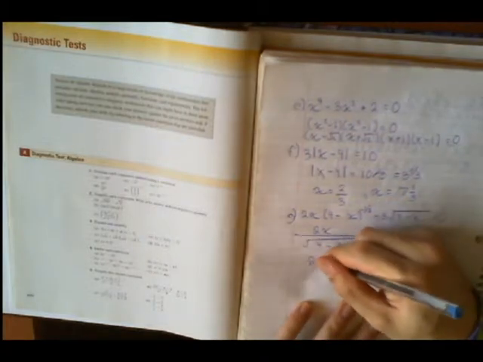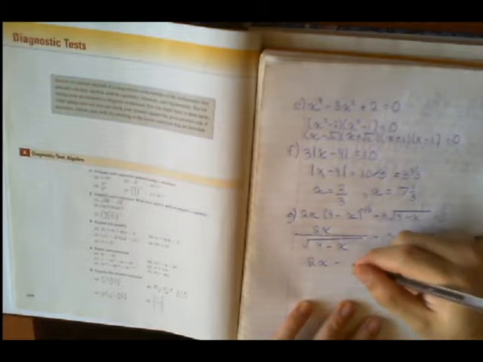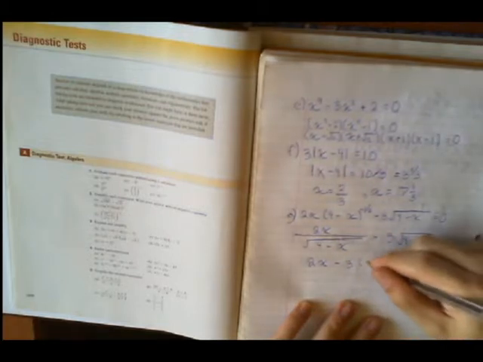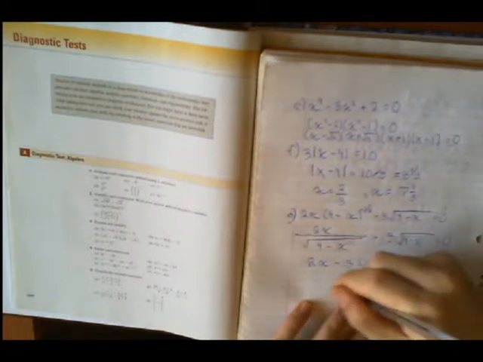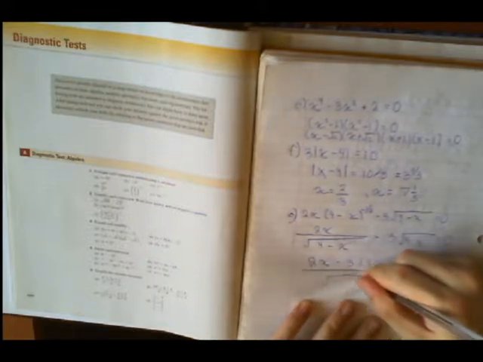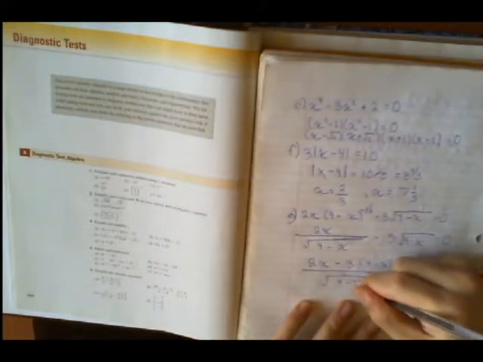So if you want to add them together, you have to multiply this by root of 4 minus x divided by root of 4 minus x. So just skip a step, you can just do 2x minus 3 times 4 minus x divided by root of 4 minus x. Then you can just multiply it out.